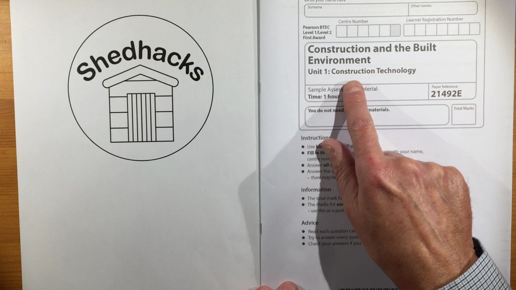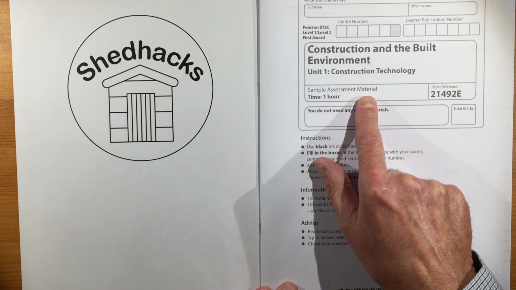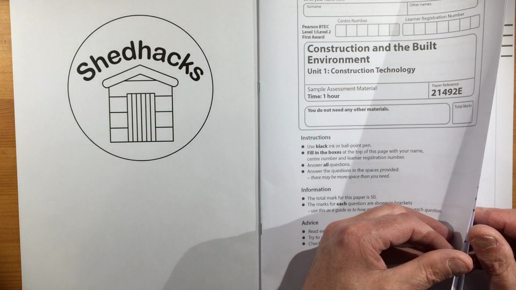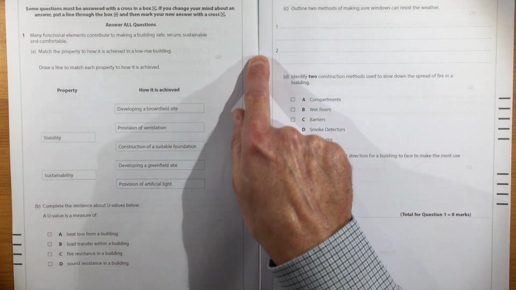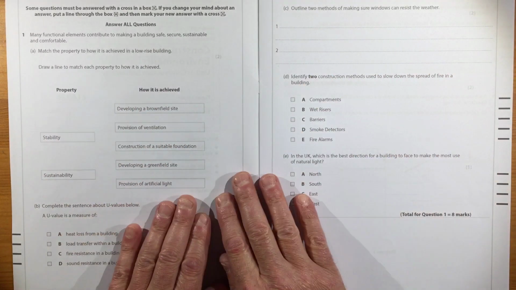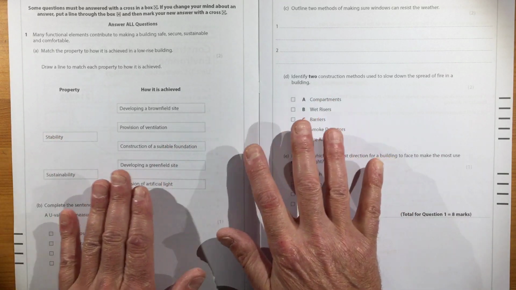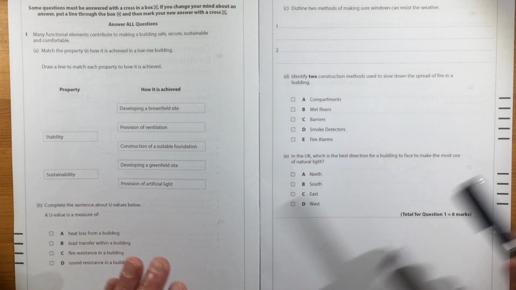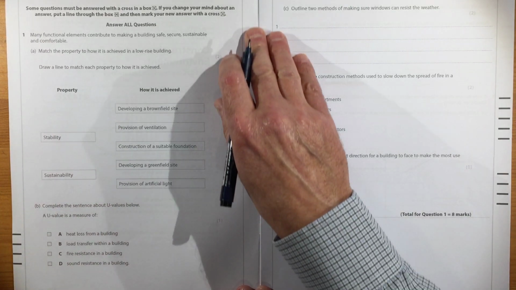So it's Unit 1 Construction Technology, and this is a sample paper, okay? And I'm going to take you through each question, and I'll go through each question with a little bit more detail than you'd normally be asked. And the reason is I can probably give you some answers to other areas of the paper as we go through, and similar papers, and that's the important point. So I'm going to use this ballpoint pen. It's black, and that's what you should be using.